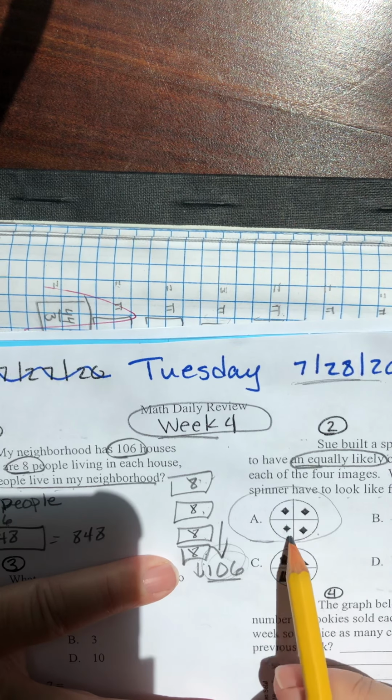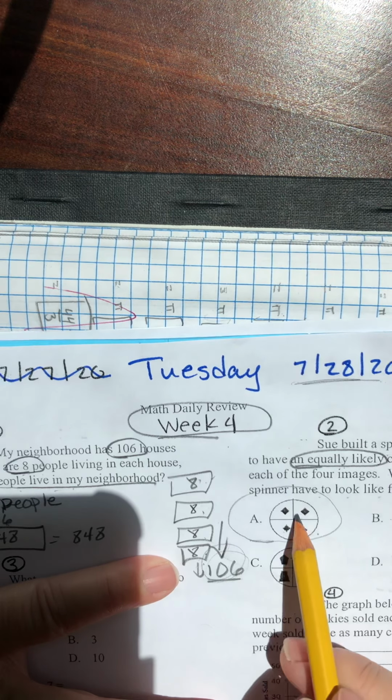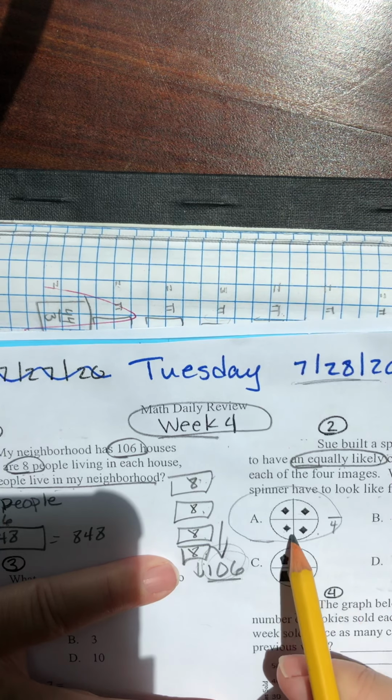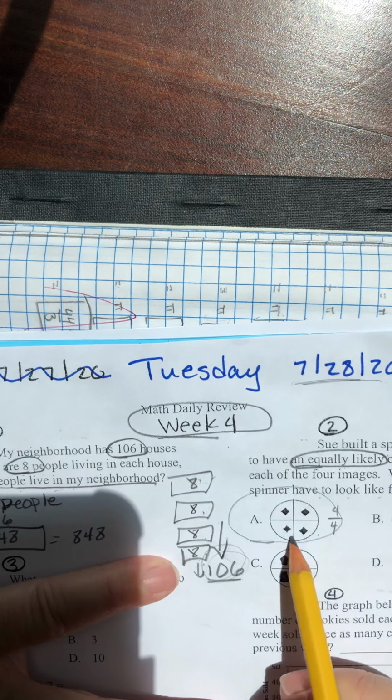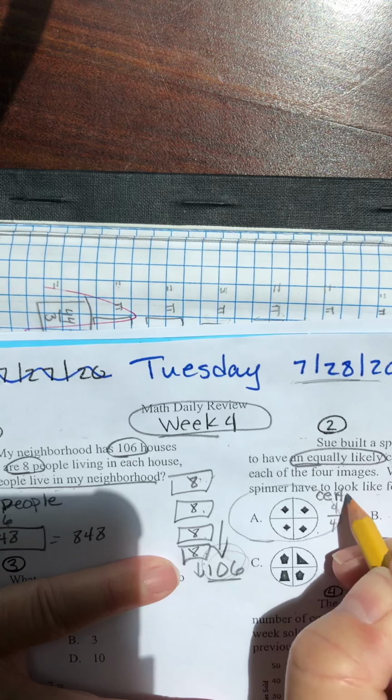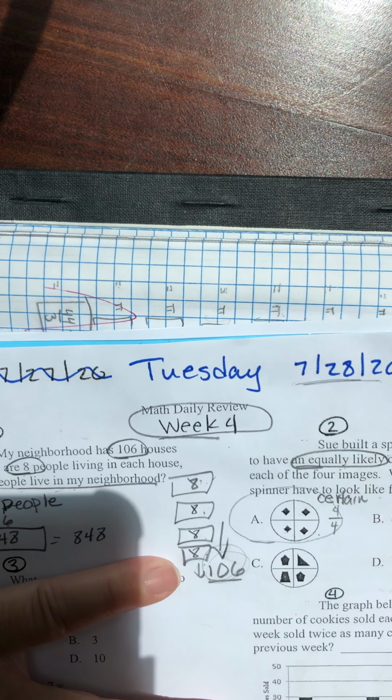Well, we got 4 corners, all of them are squares. So, if we wanted to write it as a fraction, you've got 4 choices. How many squares? 4. So this would be certain. You would be certain to land on a square.